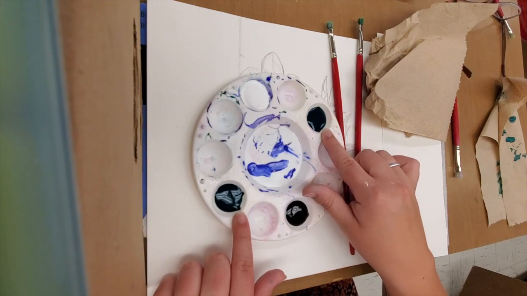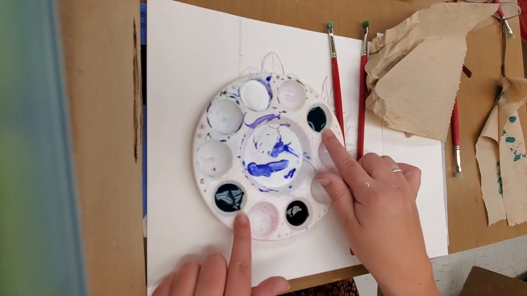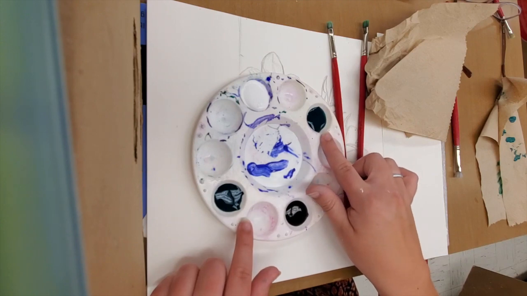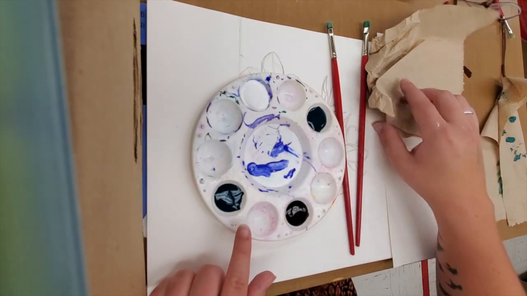So I chose phthalo green for my monochromatic painting. So that is the color that I will be using in this demonstration video.